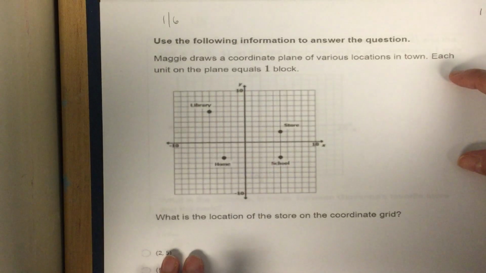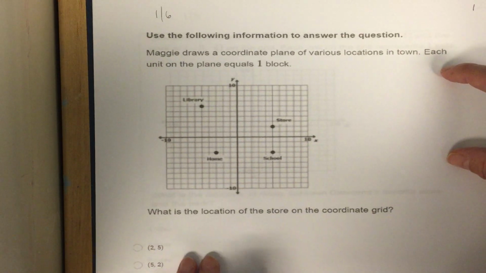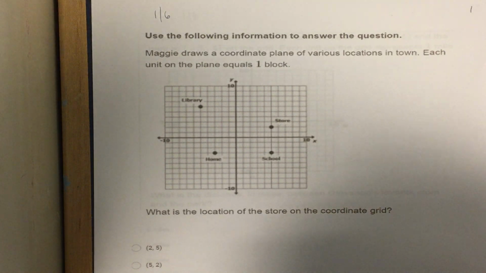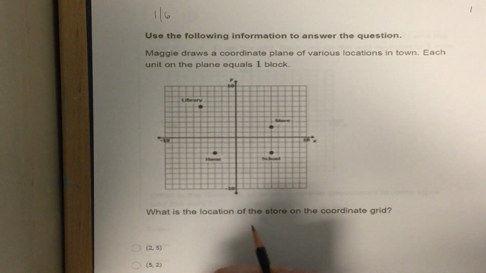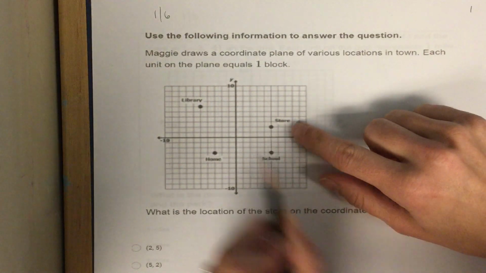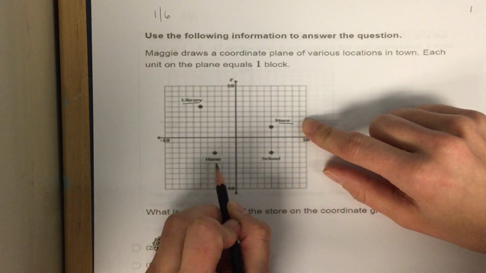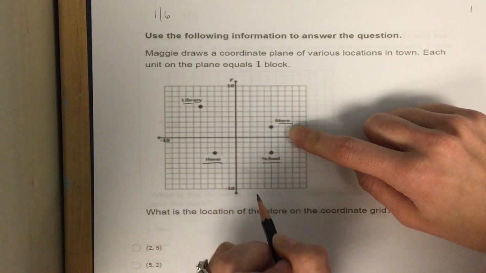Okay, this is the next day, 1-6. It says use the following information to answer the question. Maggie draws a coordinate plane of various locations in town. Each unit on the plane equals 1 block. What is the location of the store on the coordinate grid? So these are a little blurry, but there's the library, the store, home, and school. And we want to know where the store is.